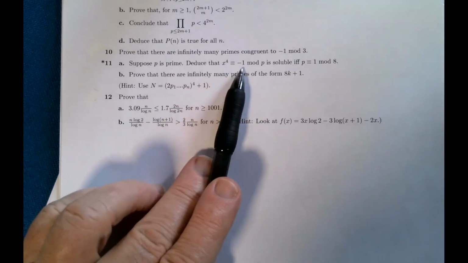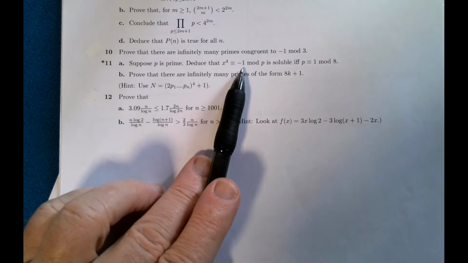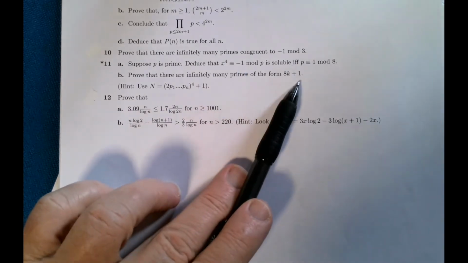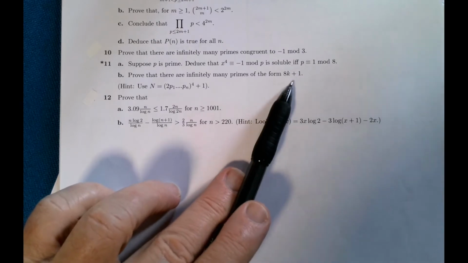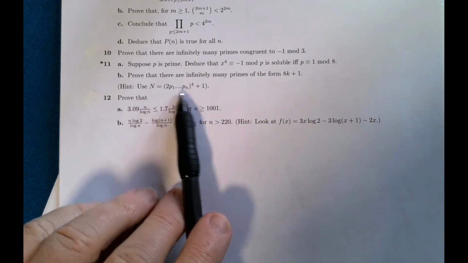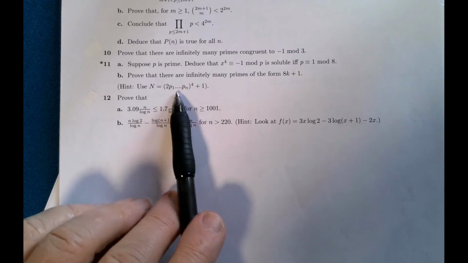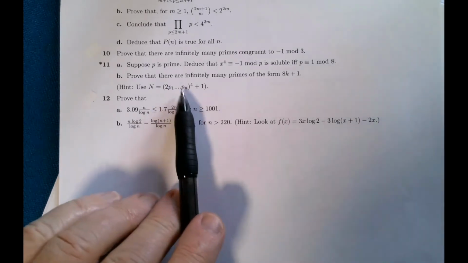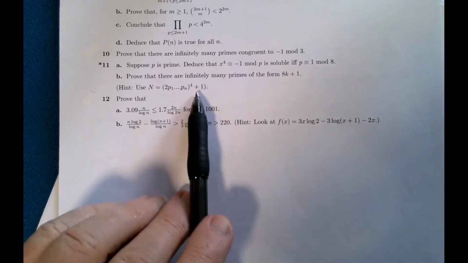x to the fourth is -1 mod p is soluble if and only if p is 1 mod 8. And then we're going to use that to prove there are infinitely many primes of the form 8k plus 1. So infinitely many 1 mod 8 primes. And the hint here is to use this number n, which is twice the product of these primes that we have supposed finite set of primes that are congruent to 1 mod 8, to the fourth plus 1. So here's the worked solution to these two problems.